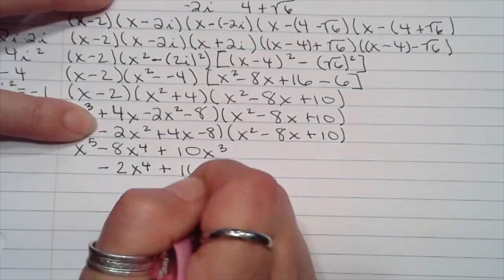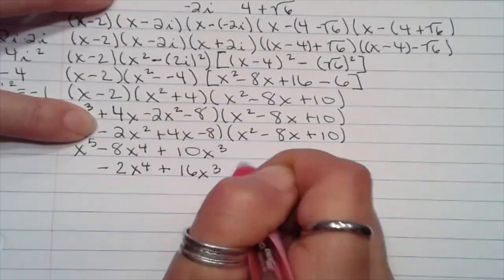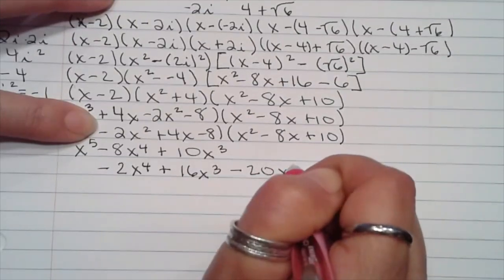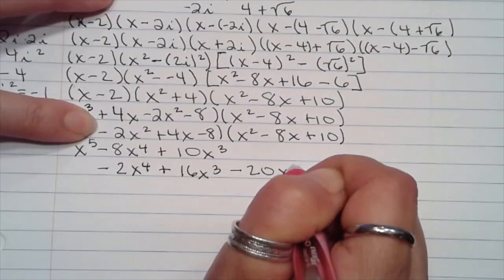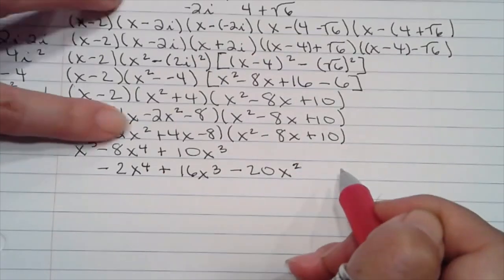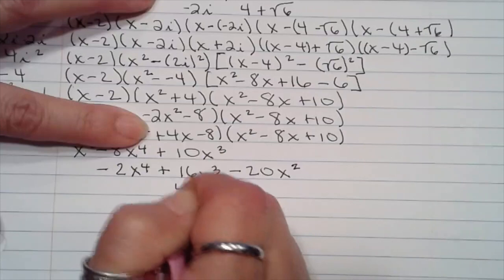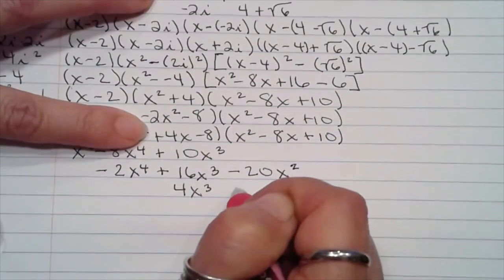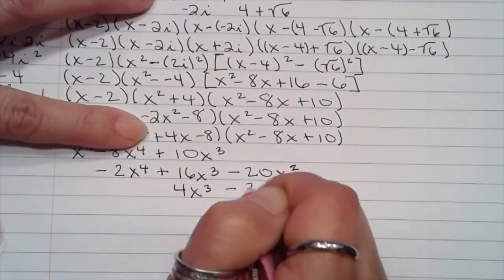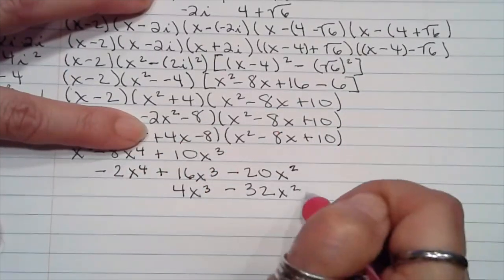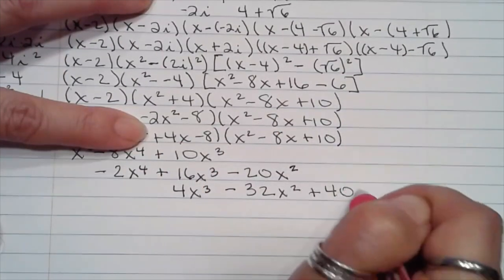Plus 16x cubed minus 20x squared. Next, 4x cubed minus 32x squared plus 40x.